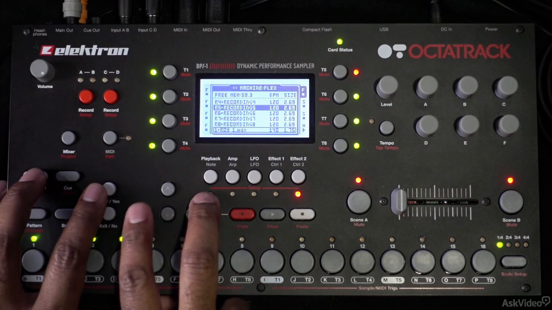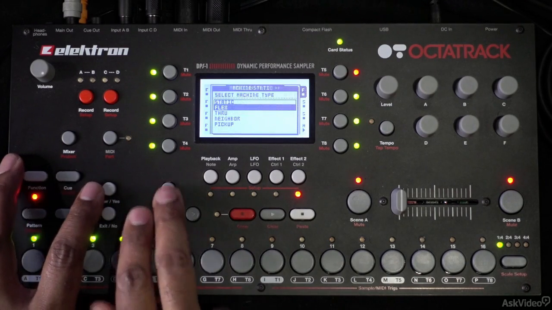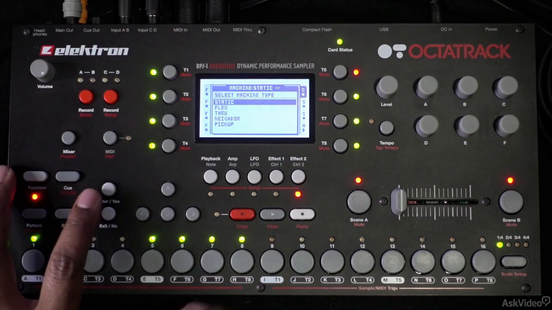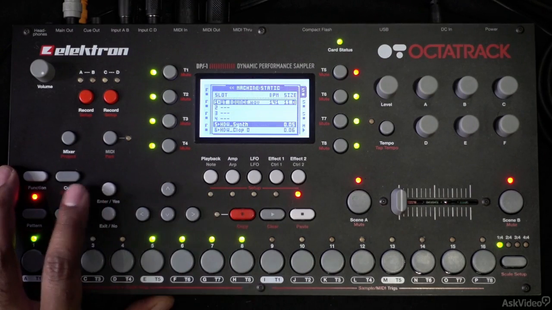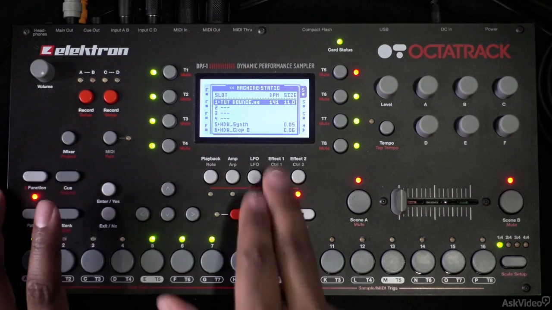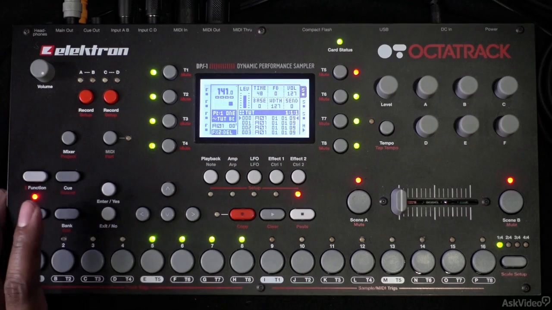Okay, and then I want to change this from a flex machine to a static machine so I can access audio that's on my CF card. And in my first static machine slot, there's my Tut Bounce song. Has the appropriate tempo, and there it is.